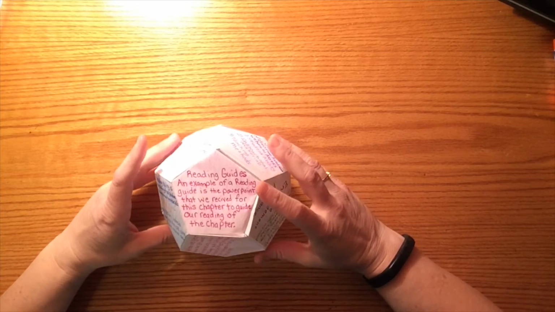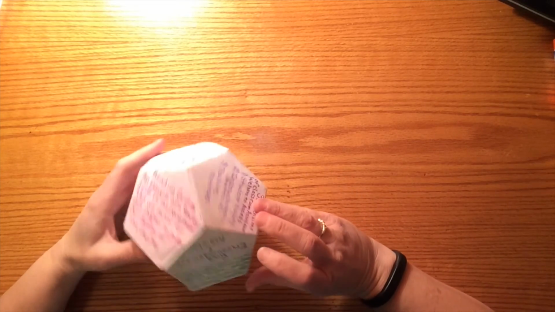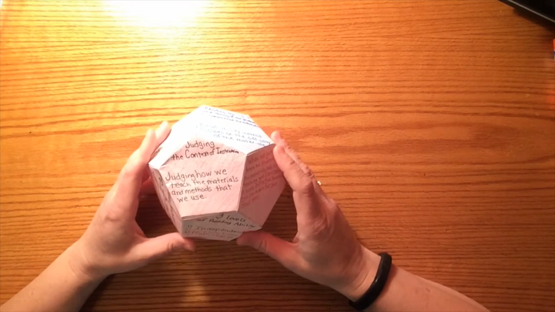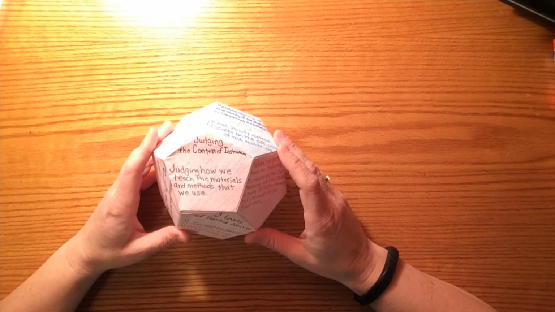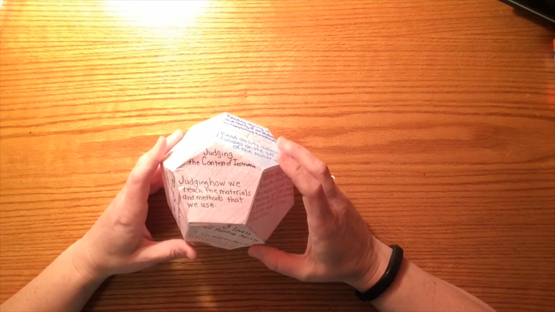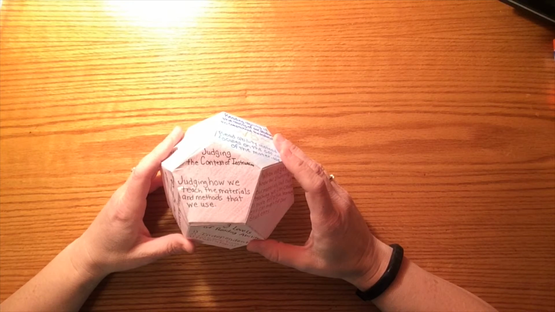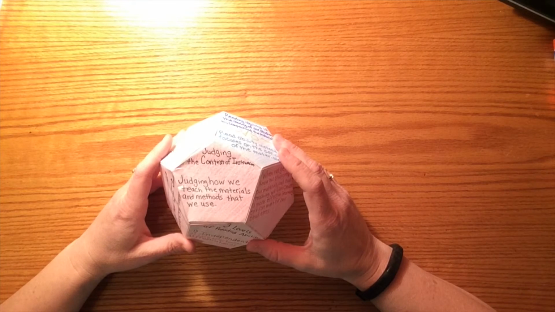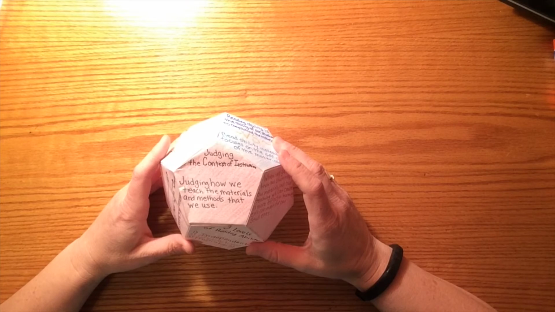And then our next side is judging the context of instruction. This is judging how we teach the materials and the methods that we use. We have to know our students and our materials so we can effectively teach them. And we have to self-assess our own teaching, because that will help us become better and more effective educators with our students.